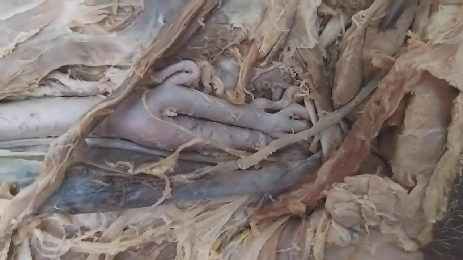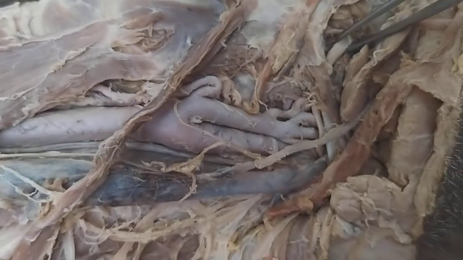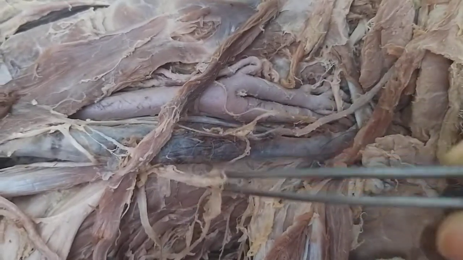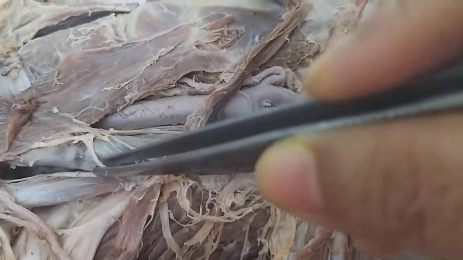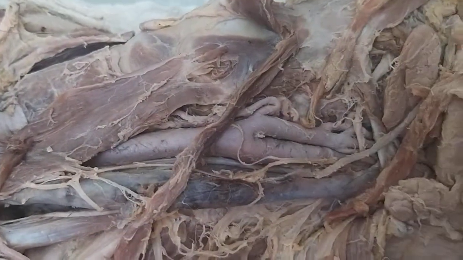If we note, this is the submandibular gland, and in the digastric triangle this is the hypoglossal nerve. Again in the carotid triangle you can see the same hypoglossal nerve, and from that this is the descendens hypoglossi. On this side we have the descendens cervicalis forming the ansa cervicalis.